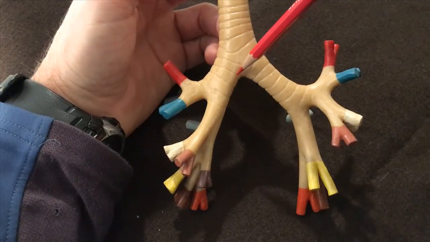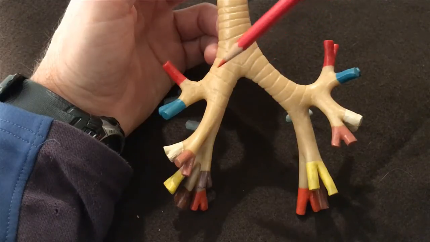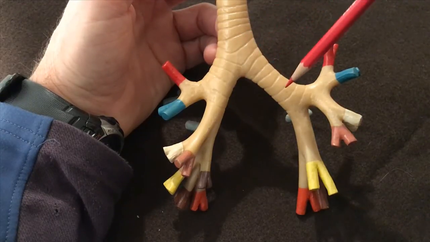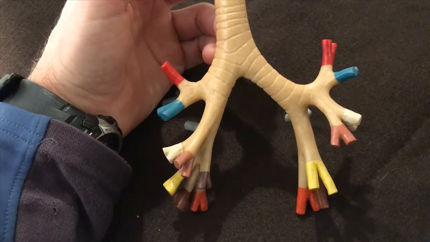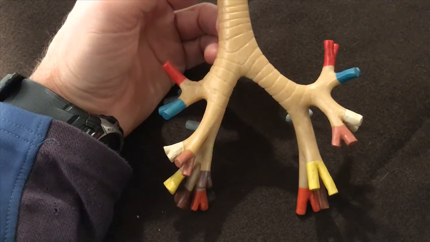The trachea splits at the carina. So this is the carina right here, and you've got a split into a right main bronchus and a left main bronchus. What we're going to do now is talk about the right bronchial tree in a little bit of detail, and then we'll switch over to consider the left bronchial tree.